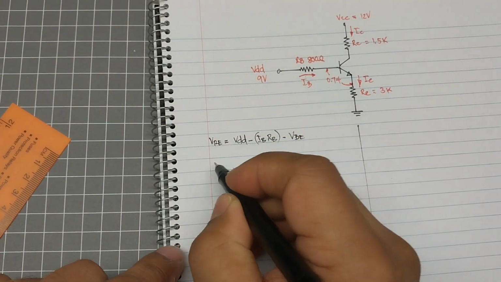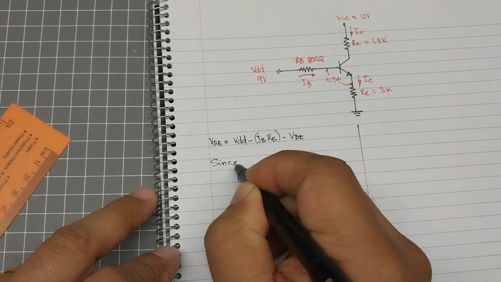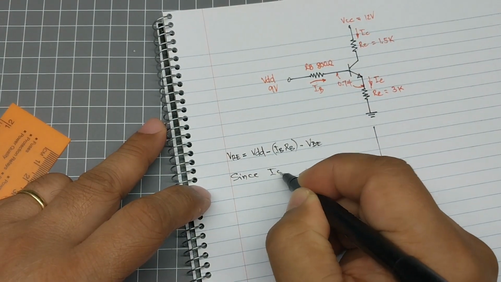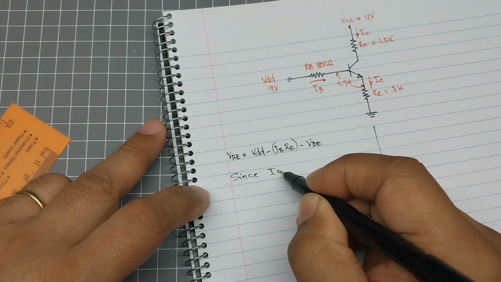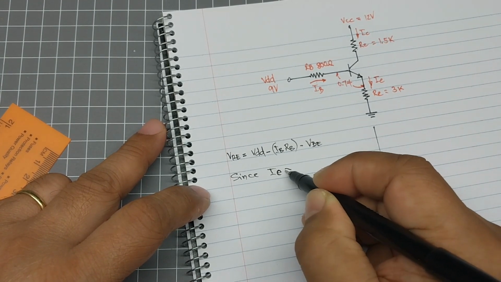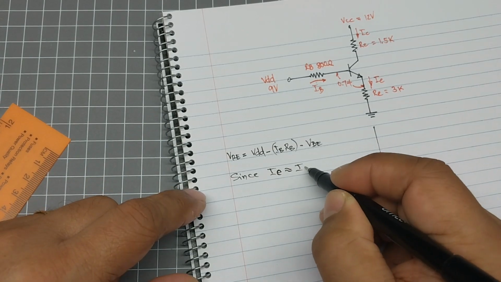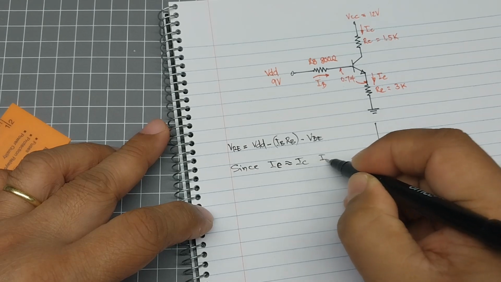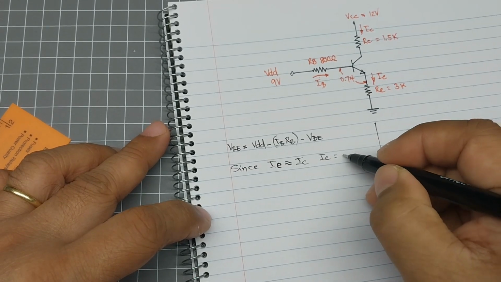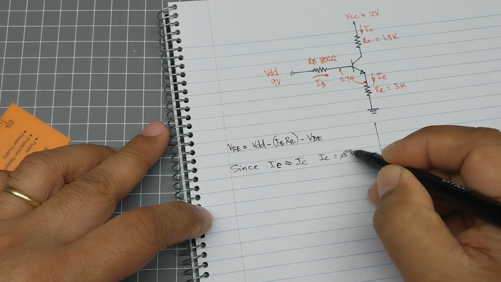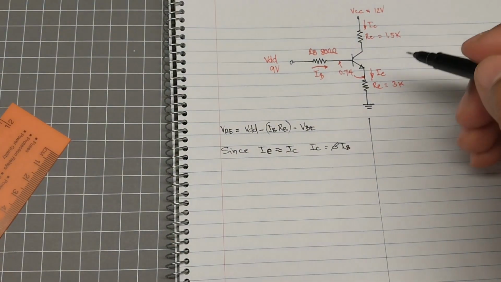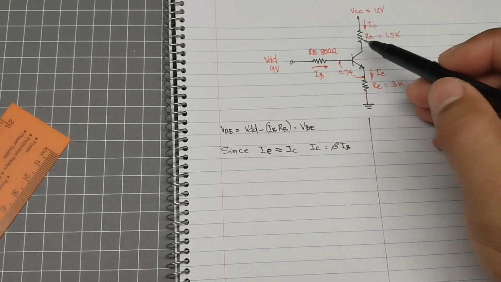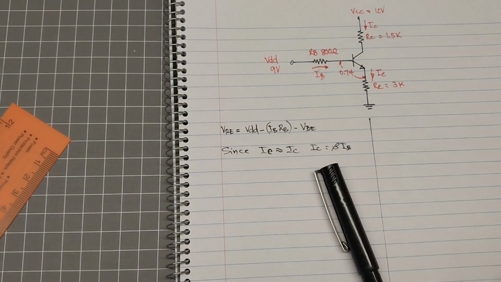So since our IE is approximately equal to IC, and also IC is equal to beta IB, so the collector current is equal to the IB multiplied by the beta.